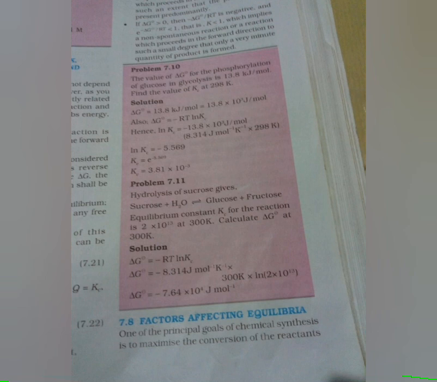Similarly, one more question, 7.11: hydrolysis of sucrose gives 1 molecule of glucose and 1 of fructose. The equilibrium constant Kc is given, and you calculate the delta G0 value. It is the same type of direct question. The basic formula is delta G0 is equal to minus RT ln Kc, where ln means logarithm. All the data is given: the temperature is given, the R value we know, and the Kc value is given. It is direct substitution, only that much. Find the value of delta G0. Try to solve that problem in your notebook and show me when the school reopens.